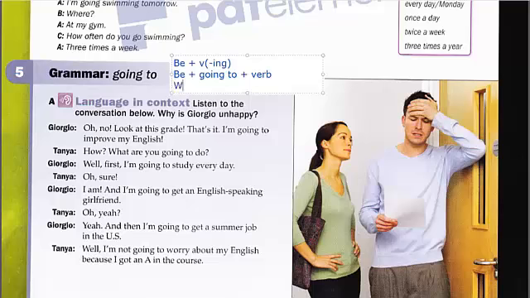Then finally we have the auxiliary will, to talk about the future tense. So you can say, I will go. So in the positive sentence, we usually use the base form, as well as in the negative sentences.